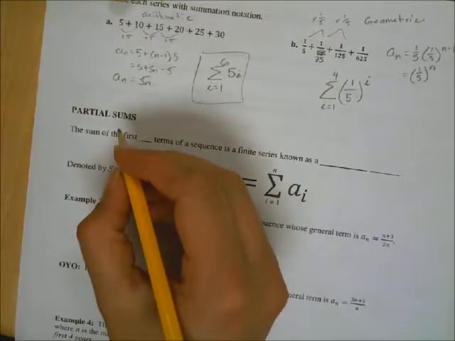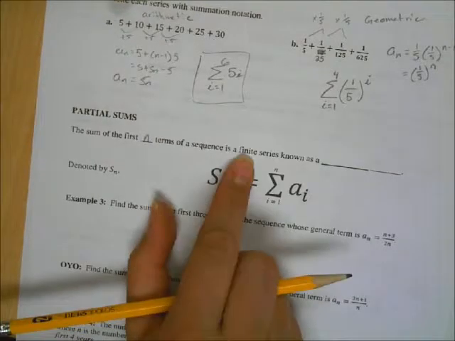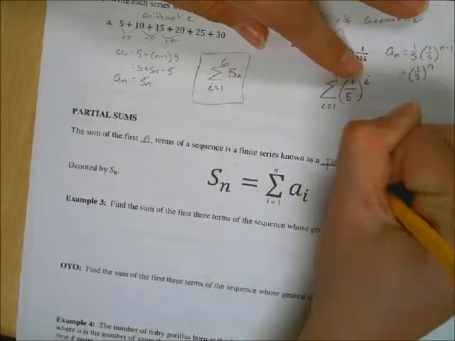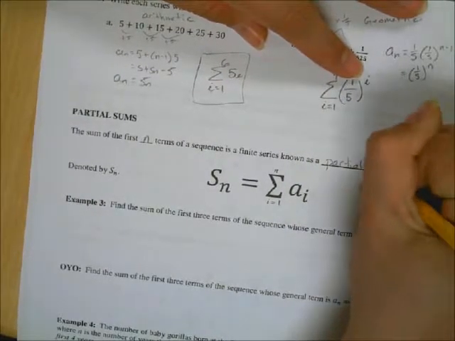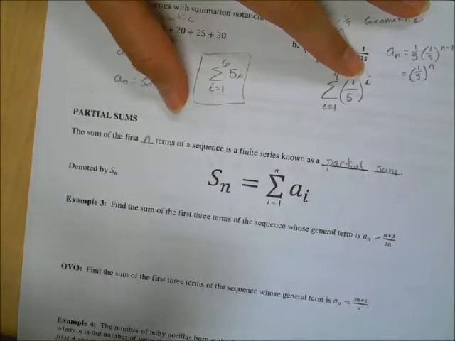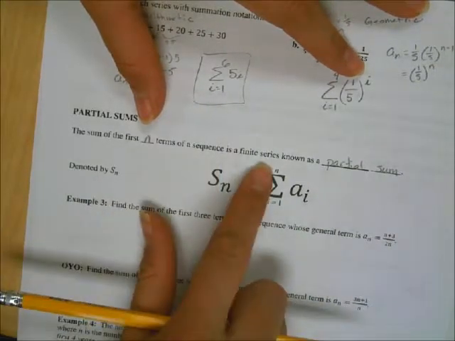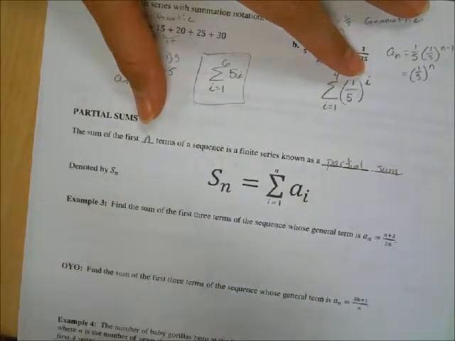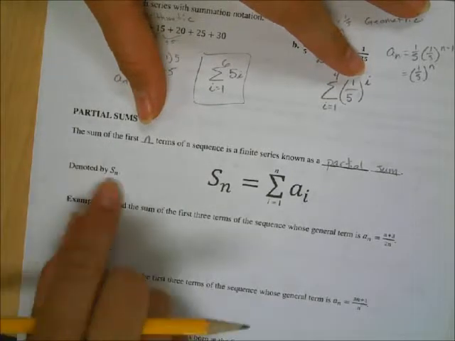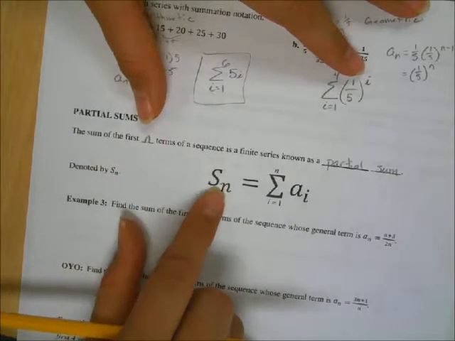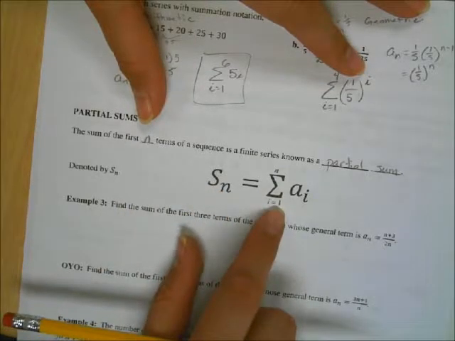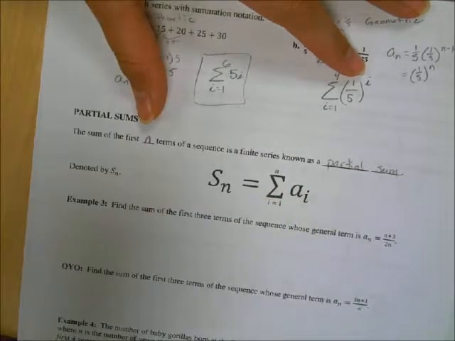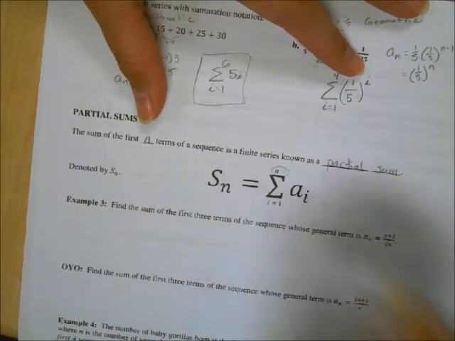The sum of the first n terms of a sequence is a finite series known as a partial sum. Basically, we're only going to be looking at part of these things. We denote that by S sub n, where the sum is from 1 to n. Now this gets a little confusing because now I've got an i and an n. That's why we switched the other ones to i's, because now we've got an n value up here.